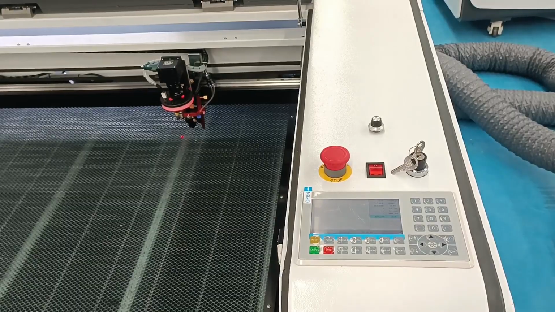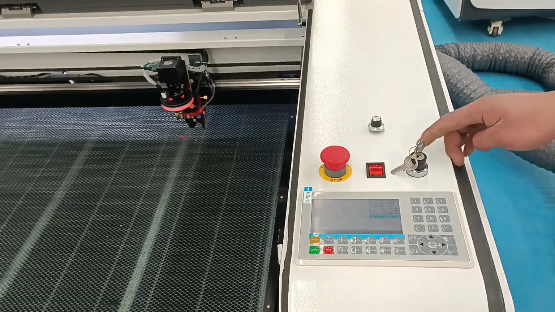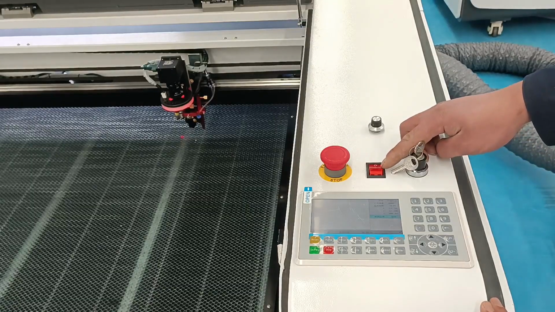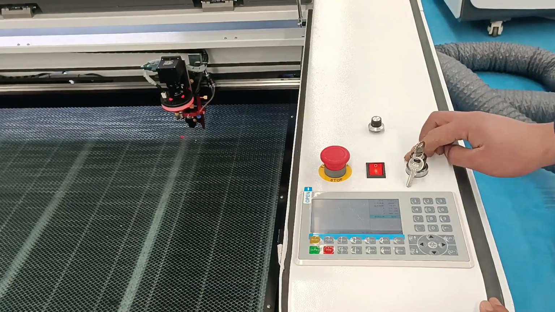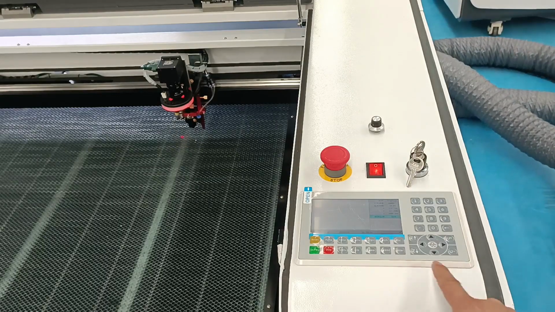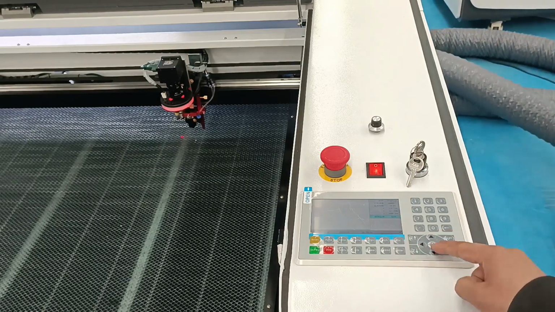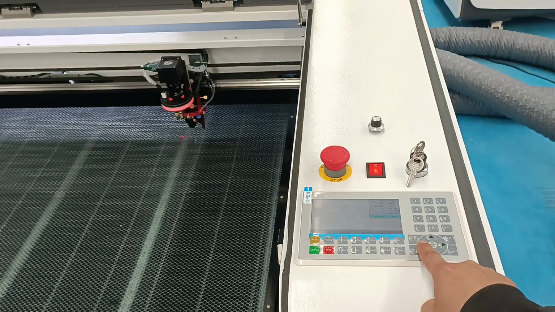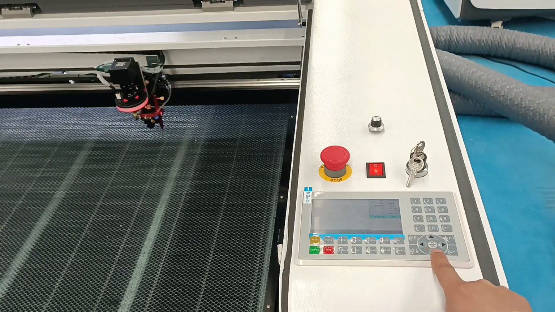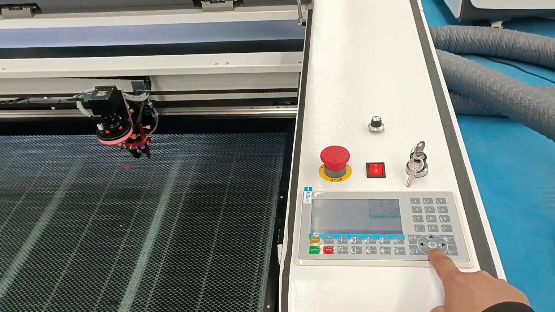The introduction of the control panels. Now you see this control panel is LCD controller, and it's very easy and simple. Left, right, up and down. Control the lead head. Go.